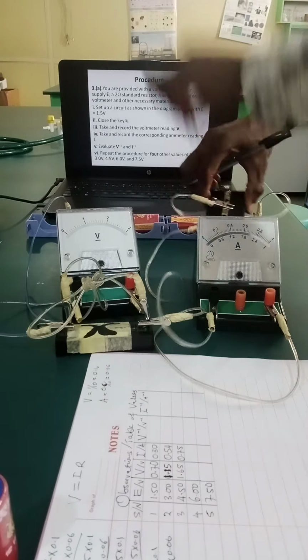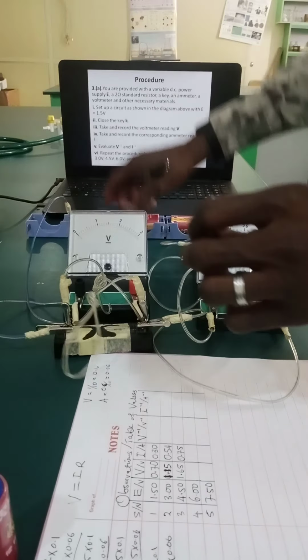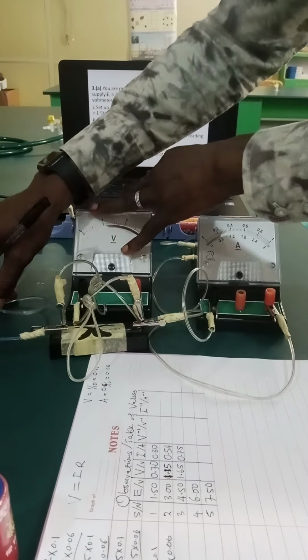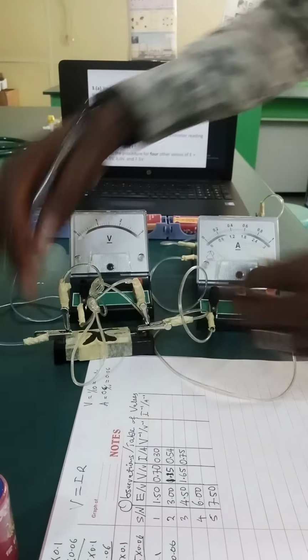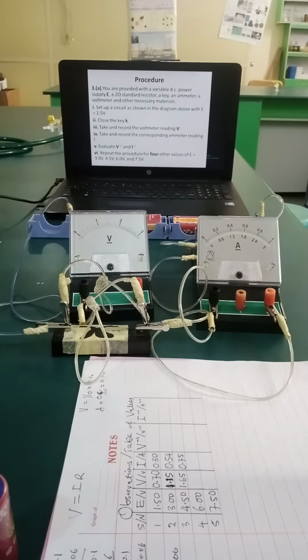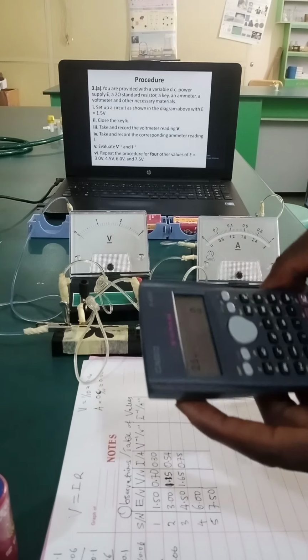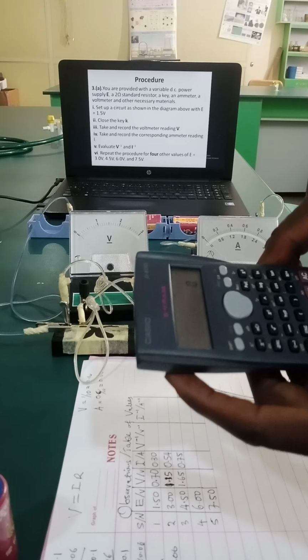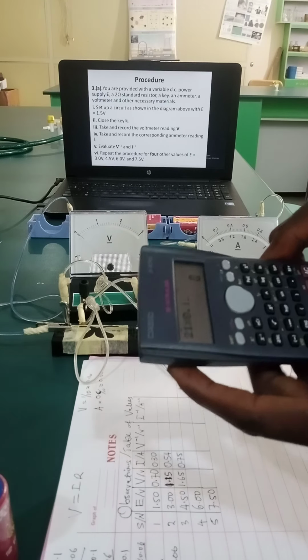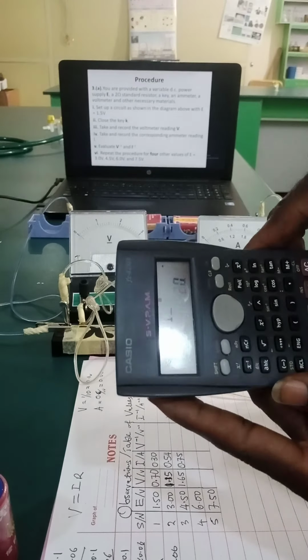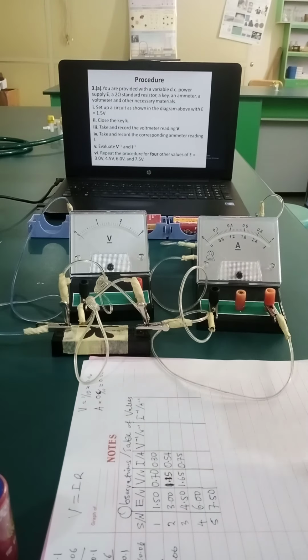Let's quickly break the circuits so that we don't drain our battery. That is actually part of the precautions in the experiment. So let's quickly compute. So we have 21 times 0.1. If you do that, you are going to have 2.1.